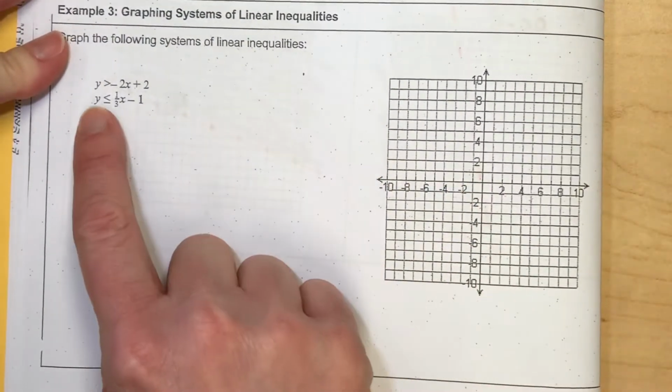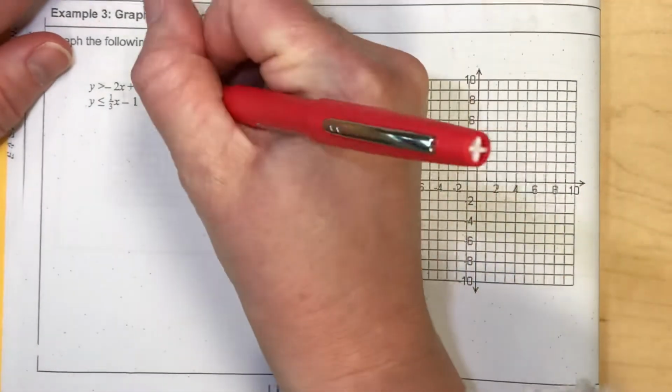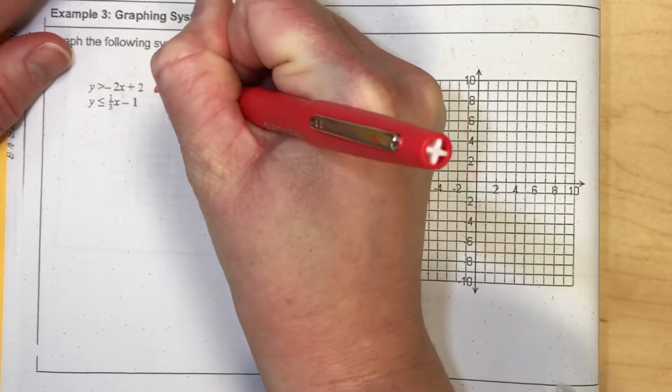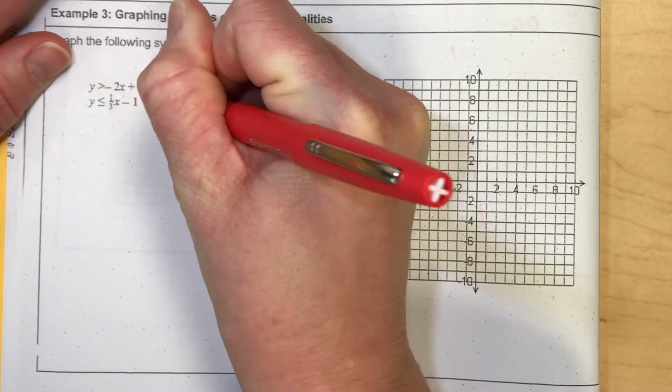And so I noticed that one of my lines is going to be dashed. I'm going to write that down to remind myself. And then the bottom line here is going to be a solid line.